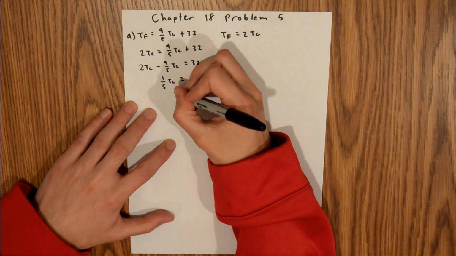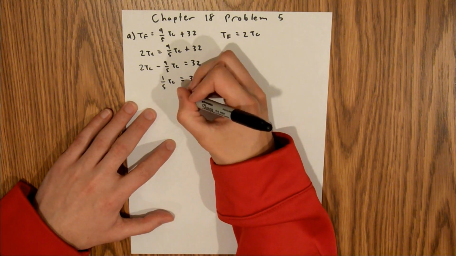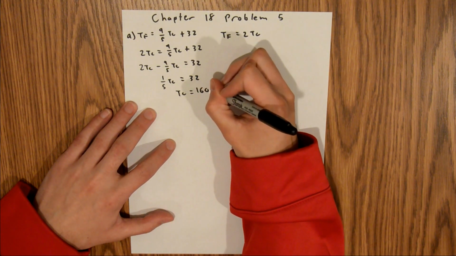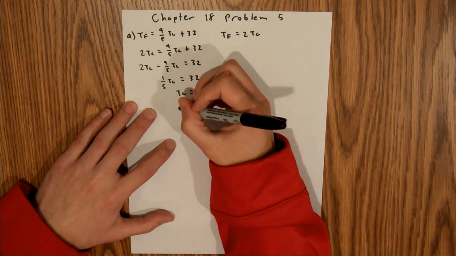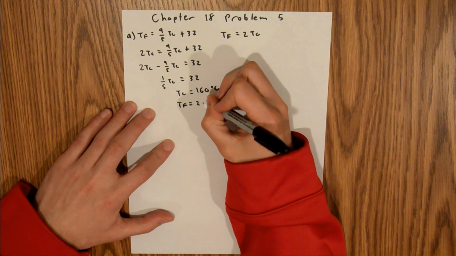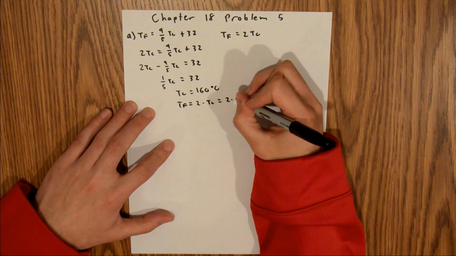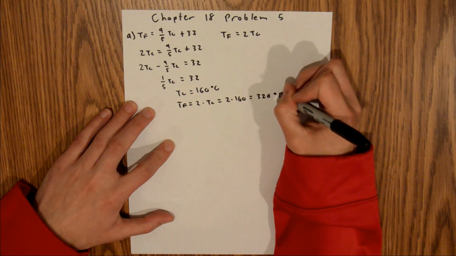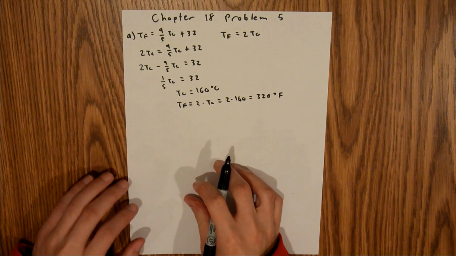And so if we multiply both sides by 5, we get that TC is equal to 160 degrees Celsius. And so TF is equal to 2 times TC, which is 2 times 160, which is equal to 320 degrees Fahrenheit. So that's for part A.